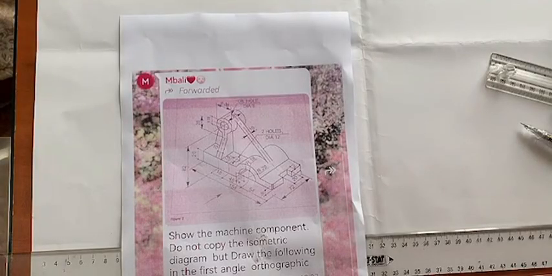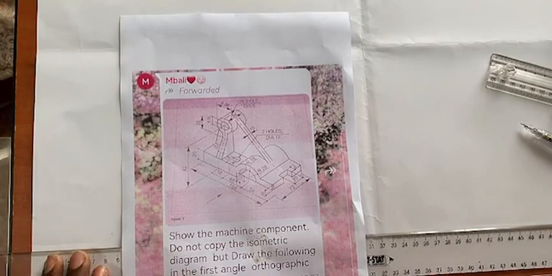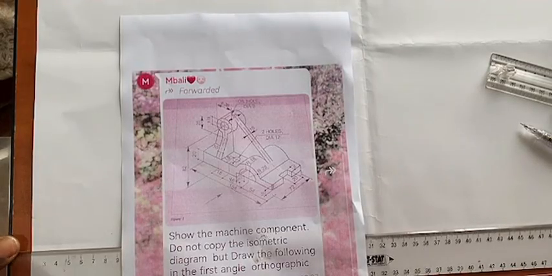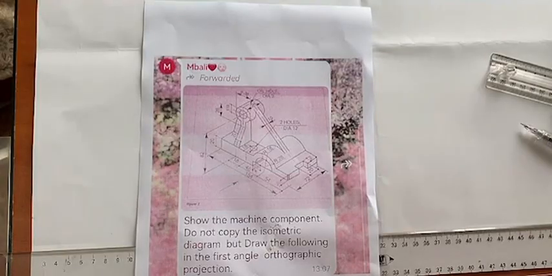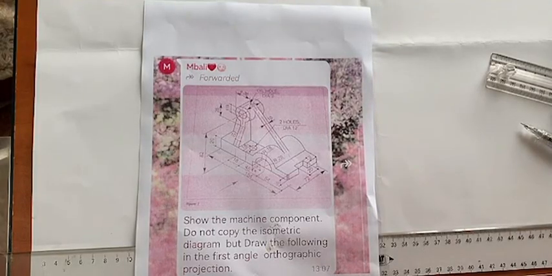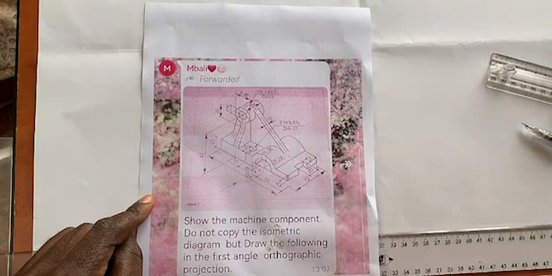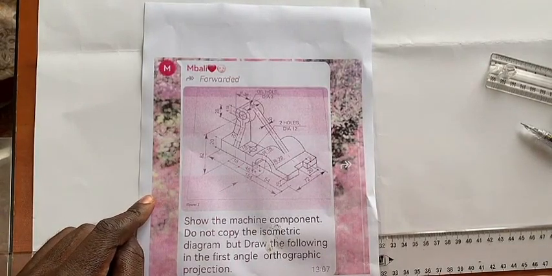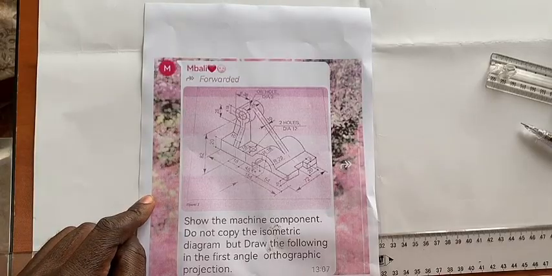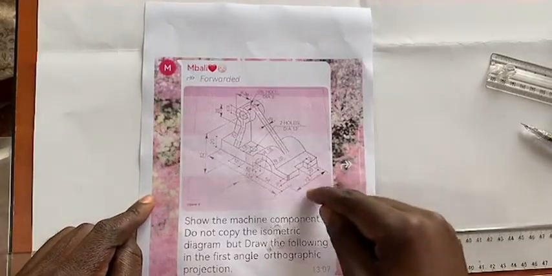Let's quickly look at this problem together that was forwarded to us by Mbali. So this is orthographic projection. In order for you to be strong in isometric and 2-point perspective drawing, you have to be very strong in this topic. Understand? You have to be very strong in terms of scattering the views.